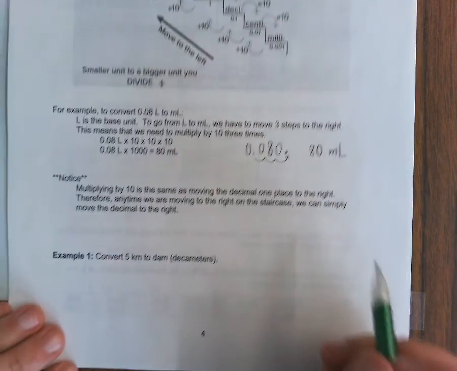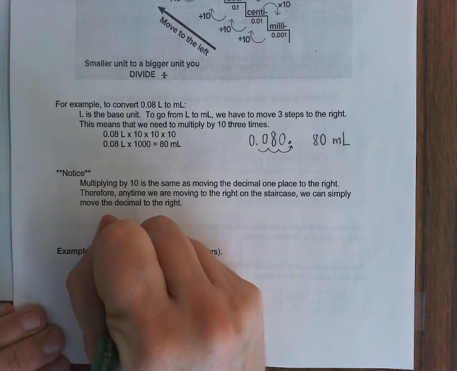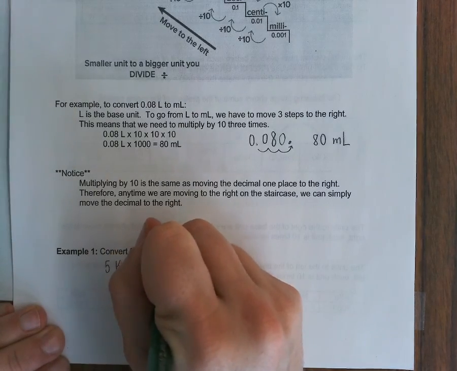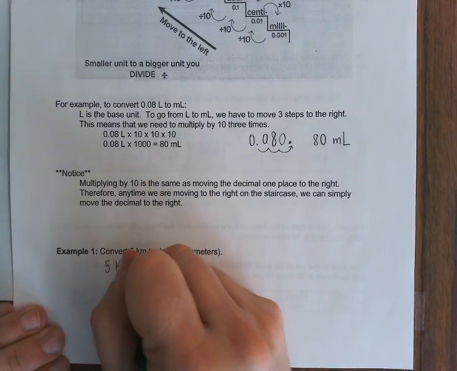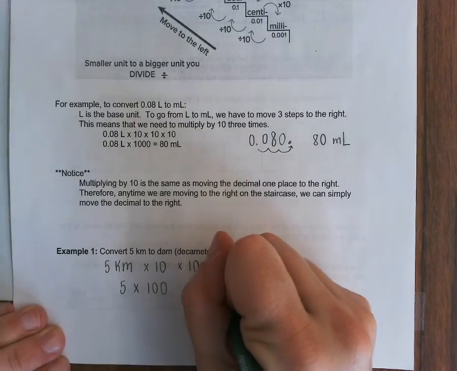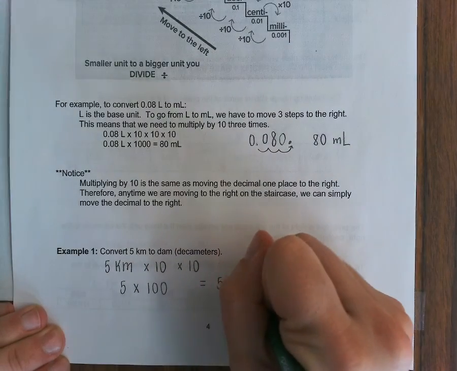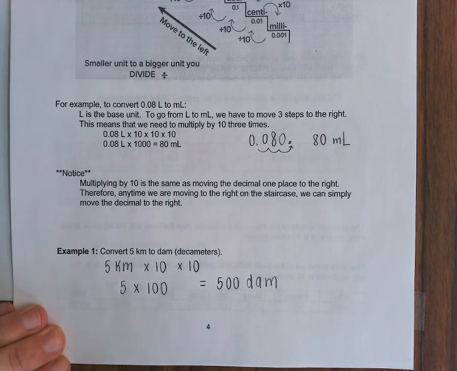So here we have 5 kilometers times 10 times 10. That's the same as 5 times 100. So this is equal to 500 decameters, which is DAM. I've moved the decimal 2 places to the right to get 500.